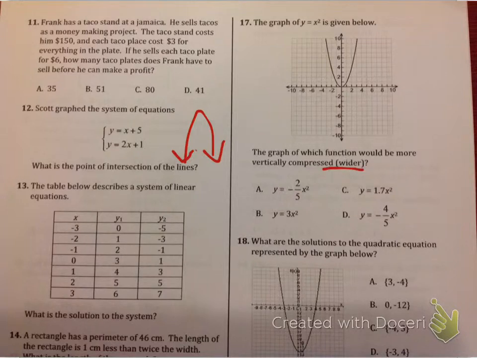What makes it wider is if the number is between 0 and 1. And the closer to 0, the wider it gets. So if you ignore the sign here, you get 0.4 for this one. That's 1.7. Here's 0.8. And there you got a 3. So obviously the wider one would have to be that one because it's the closest to 0.